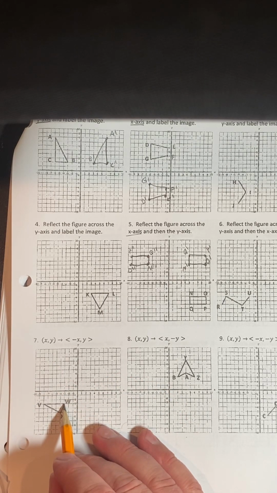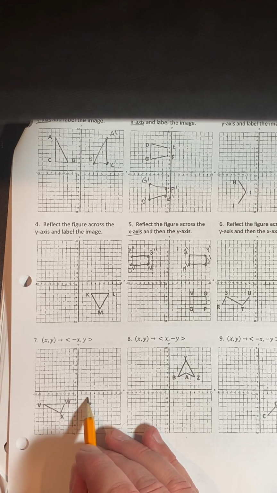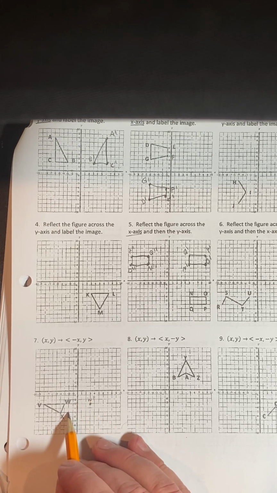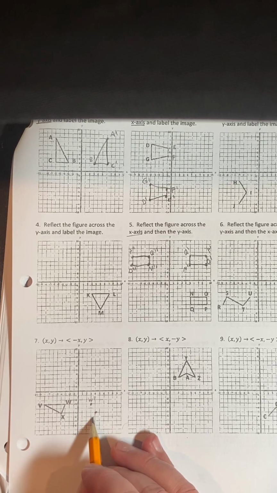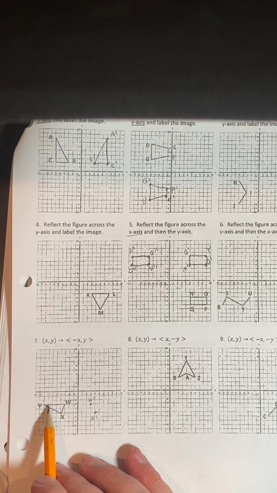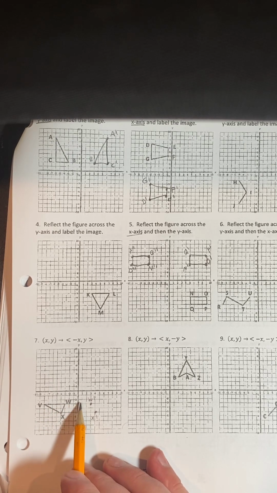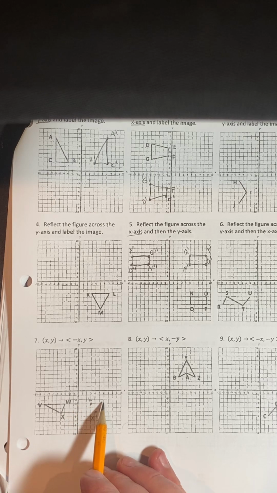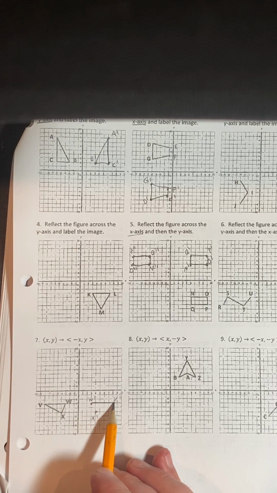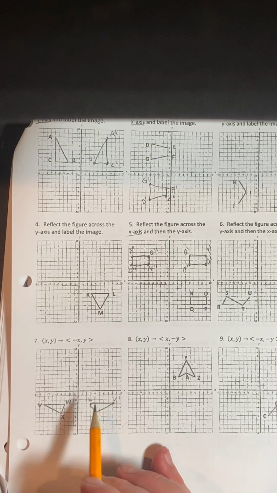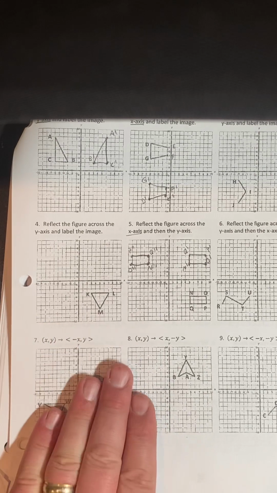So this W is going to go 1, 2, 3. There's W prime. X is 1, 2, 3, 4. There's X prime. And then the V is 1, 2, 3, 4, 5, 6, 7, 8. There's your V prime. Okay? So, when you have a negative x, it goes to its opposite.